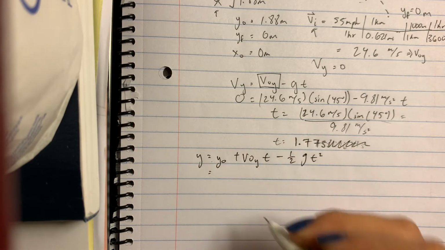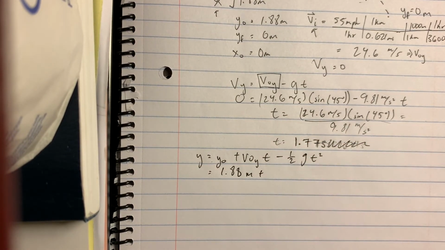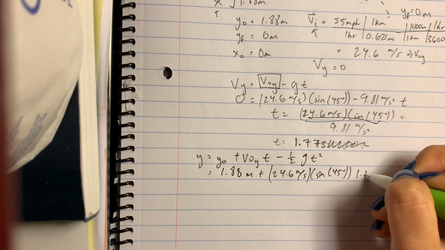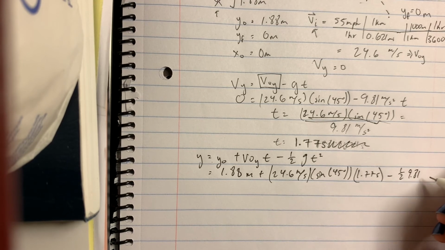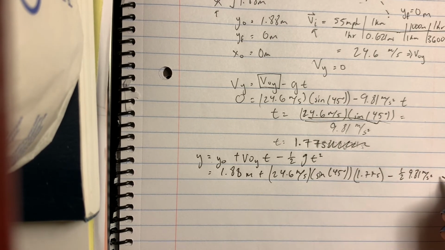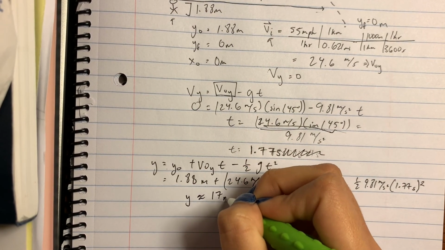So our y initial is the football player's height plus our V naught y times our t, 1.77 seconds, minus 1/2 times 9.81 meters per second squared times our t again squared. We get a height of approximately 17 meters.